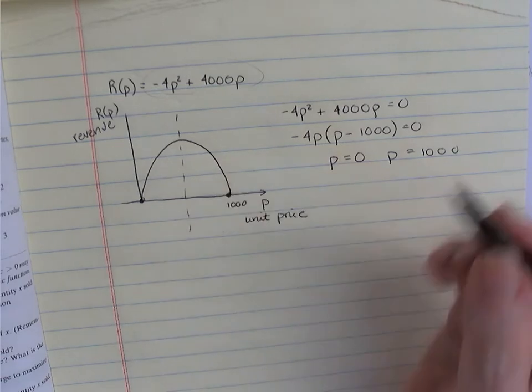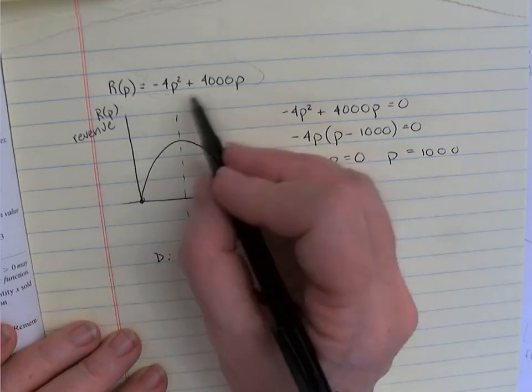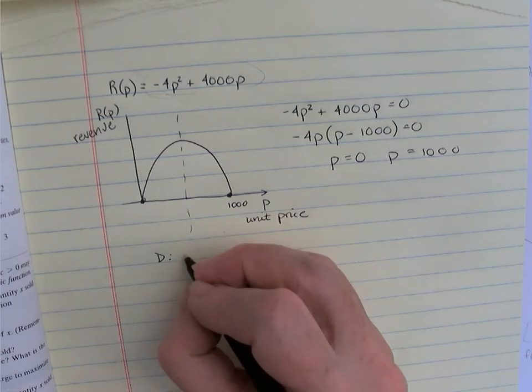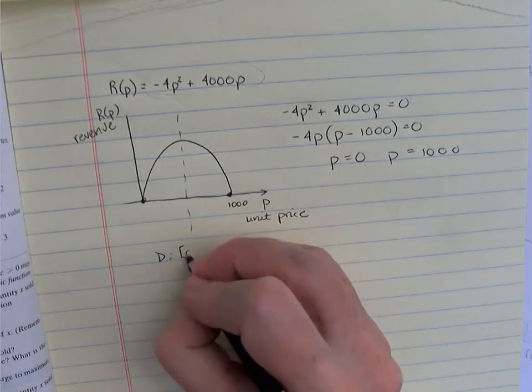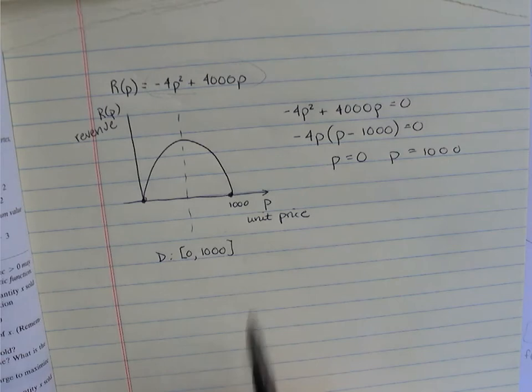And my domain, in fact, even though if this was not a word problem my domain could be anything, my domain here is obviously just going to be 0 to 1,000. So we're selling these dryers for anywhere from $0 to $1,000.